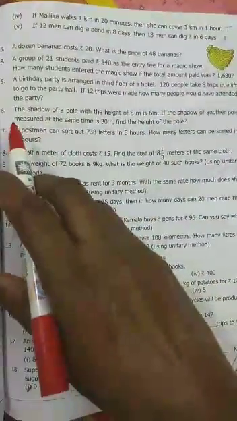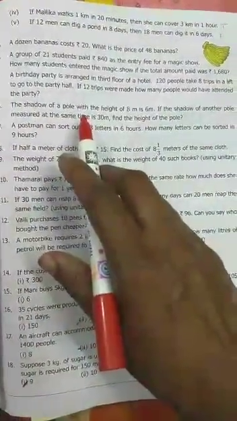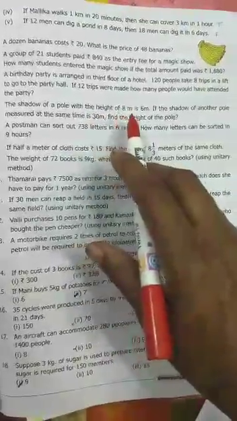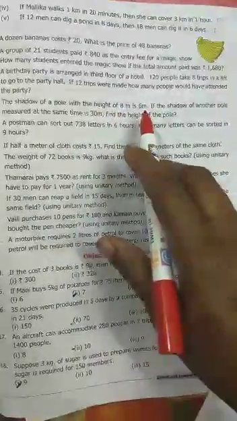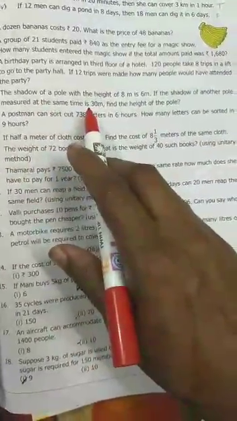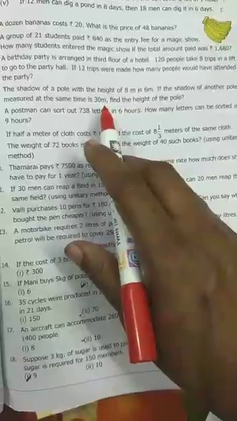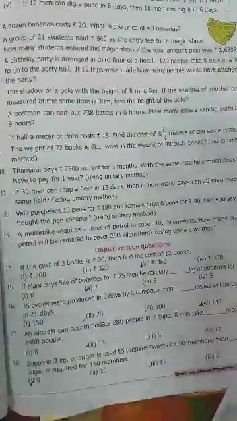Then fifth sum is homework. Okay. And sixth sum. The shadow of a pole with the height of 8 meter is 6 meter. If the shadow of another pole measured at the same time is 30 meter, find the height of the pole.